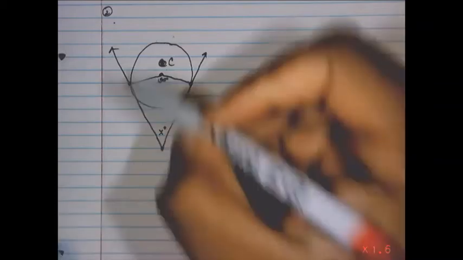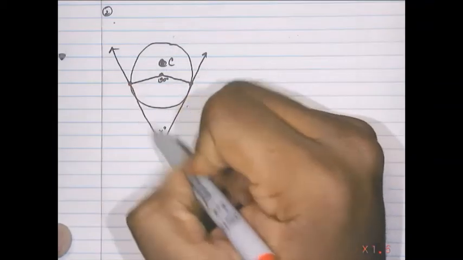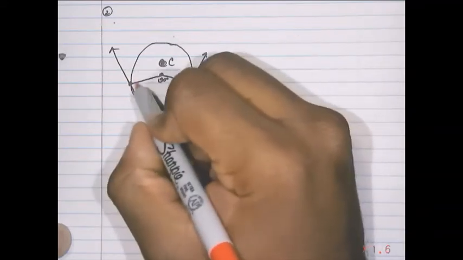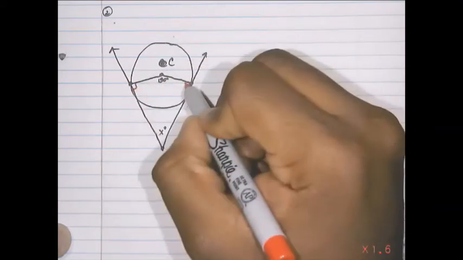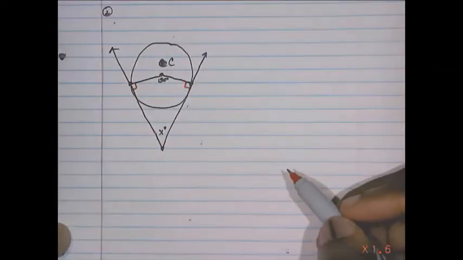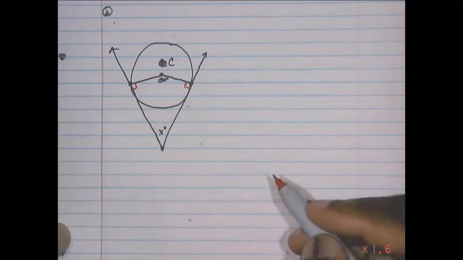We have to remember the rule says that the radius and the point of tangency here, and the radius and this point of tangency here, create perpendicular lines. These lines are perpendicular, meaning they're both right angles right there.